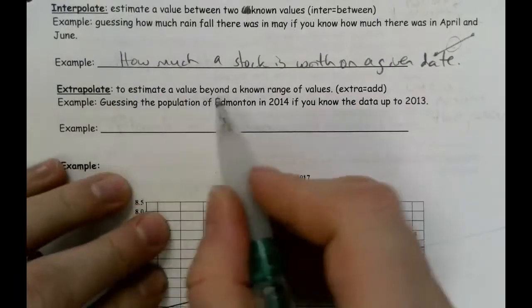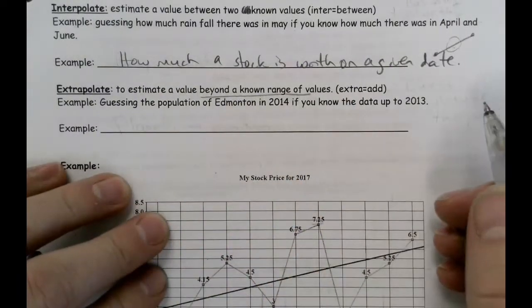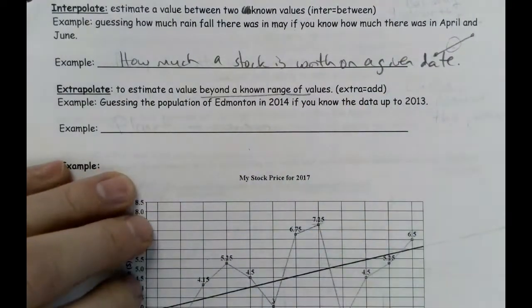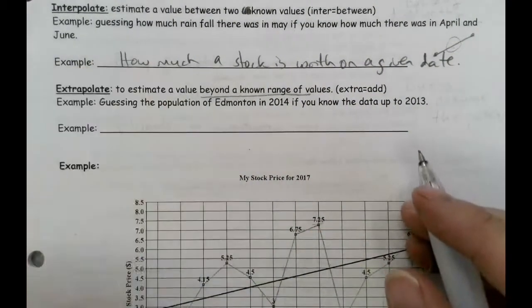Extrapolation means to estimate a value beyond a known range of values. So going beyond the data that you have and maybe making a prediction as to what it will be at a certain point in time.